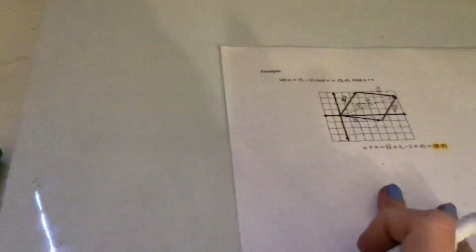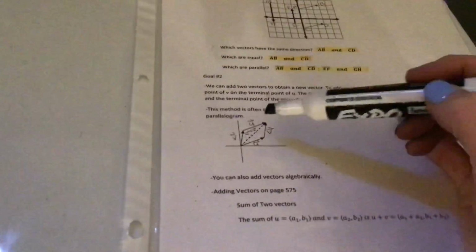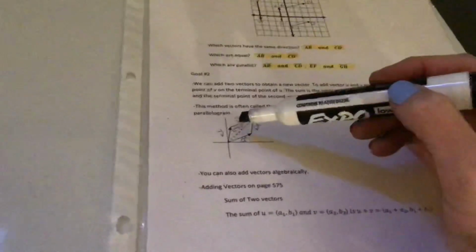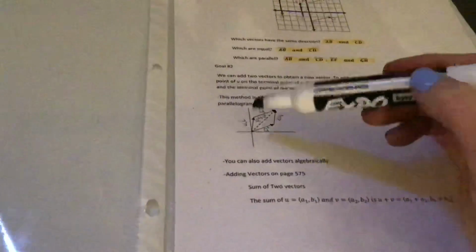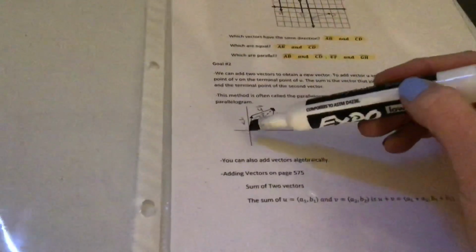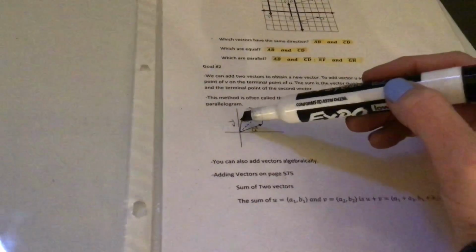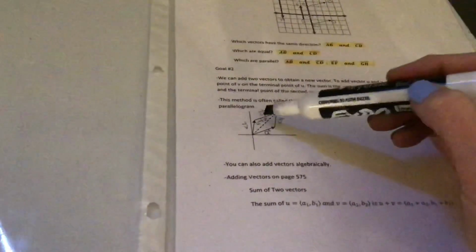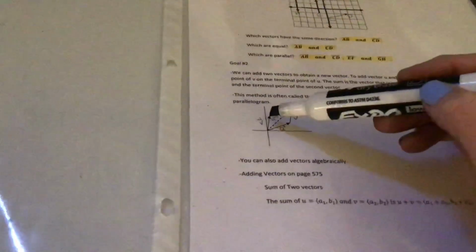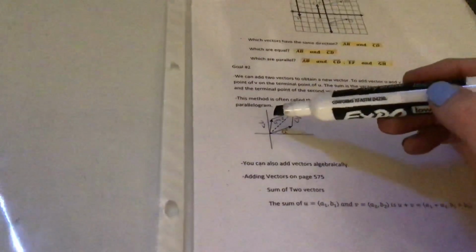So a little more steps involved there. The tip-to-tail method, I don't know if the book actually shows it to you, but what you do is take your first vector, which will be in component form, so you can start it at the origin and draw the first vector from its initial point to its terminal point. Then put the initial point of the second vector on the terminal point of the first vector, okay?